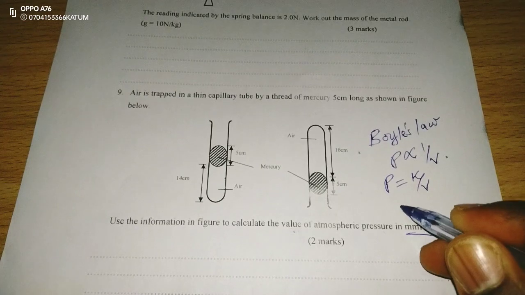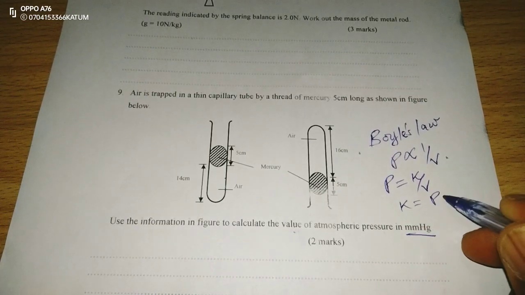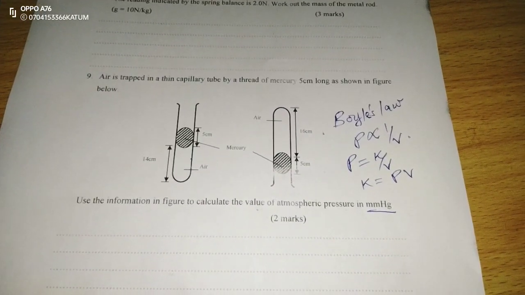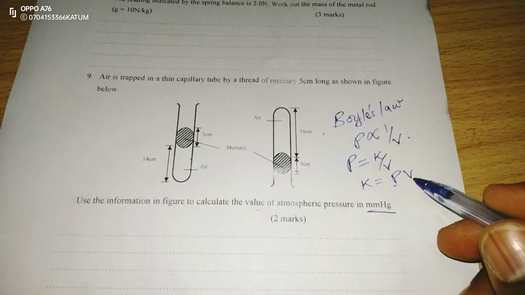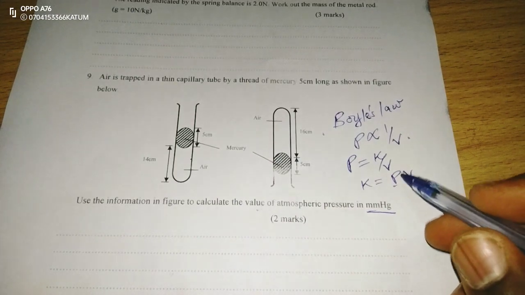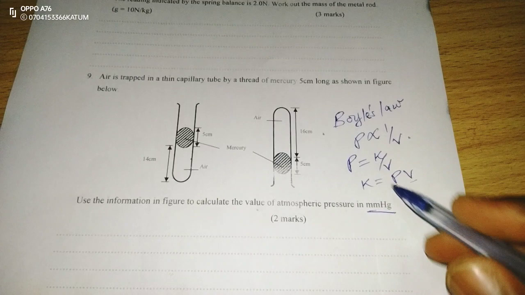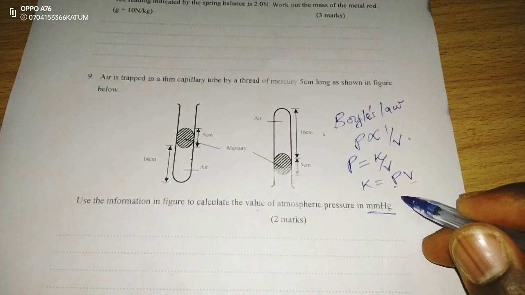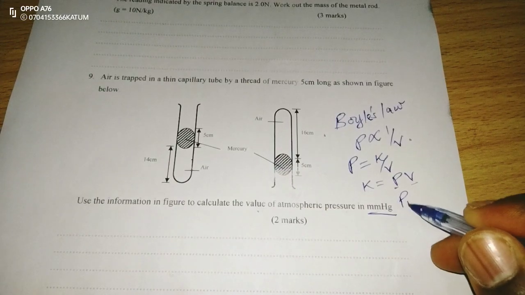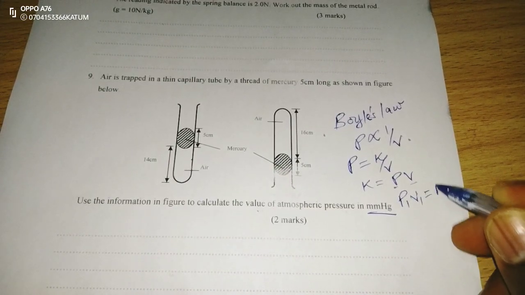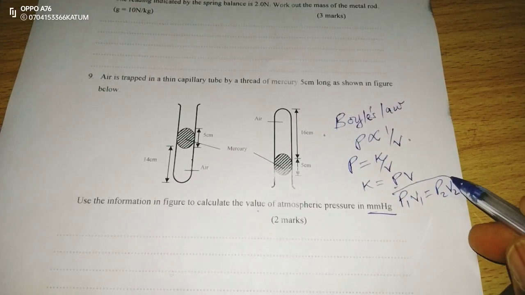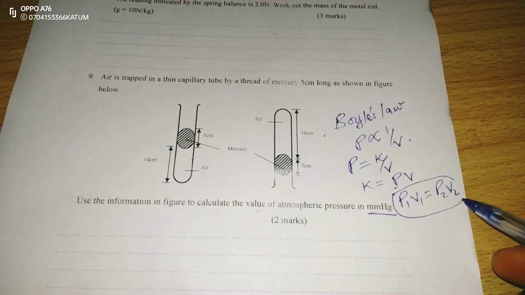Pressure times volume is a constant, and when we vary pressure and volume to get a different value of pressure and a corresponding volume, you discover that the constant is still the same as the first values gave. That means pressure 1 times volume 1 should equal pressure 2 times volume 2. So this is the equation that will govern our calculation.